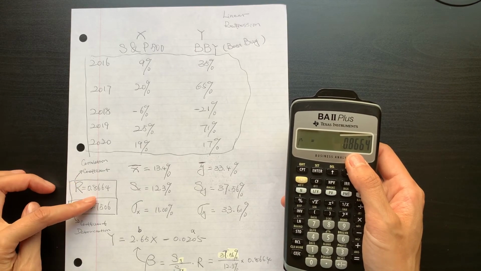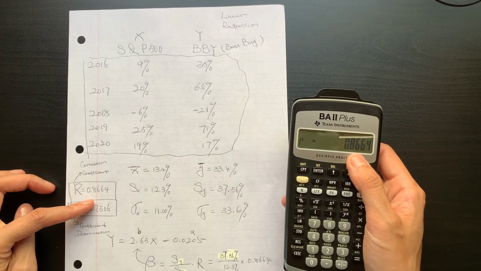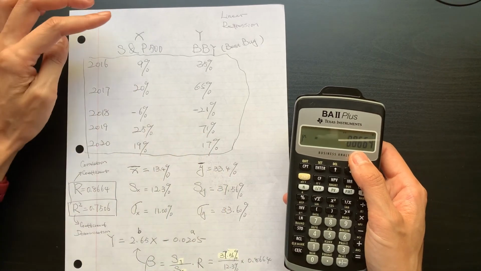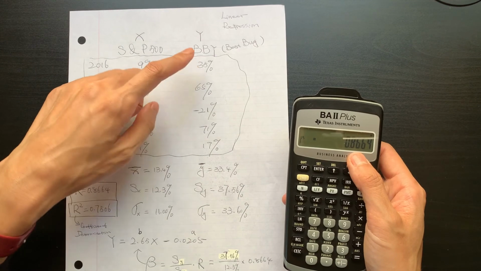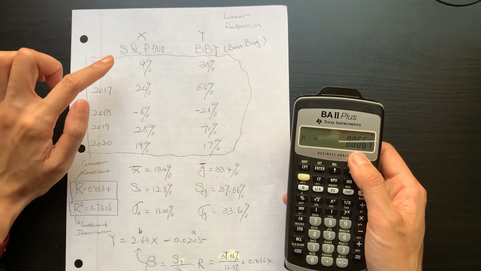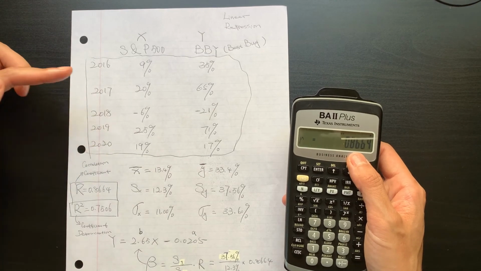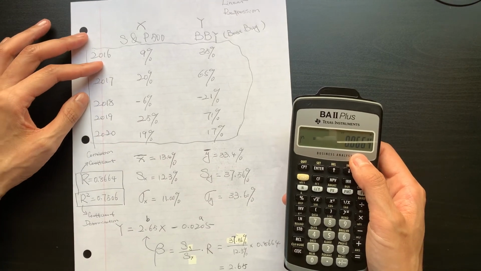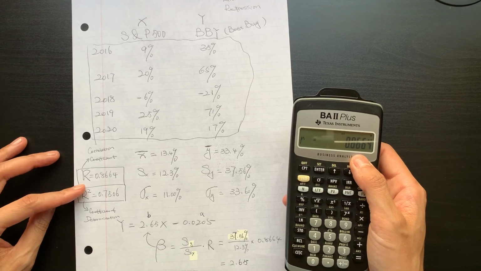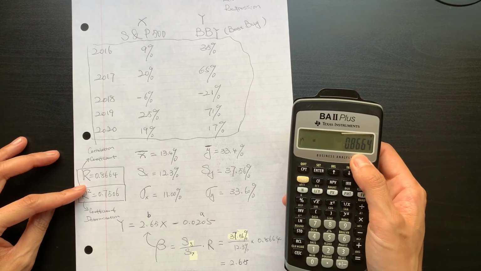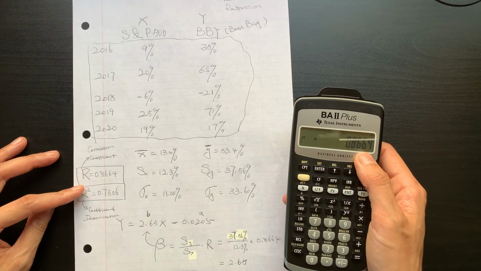It tells you how much the return of Best Buy is correlated with the S&P 500. This just tells you it is more like 86%.